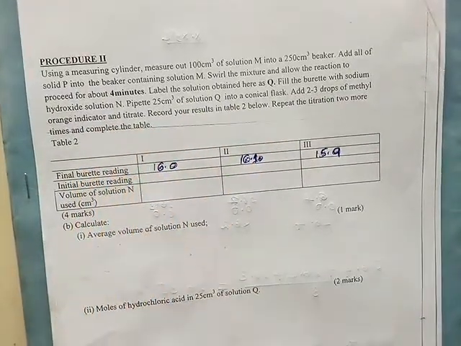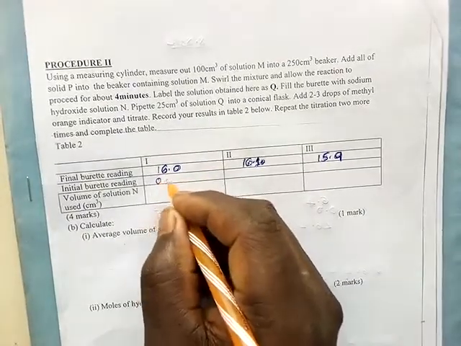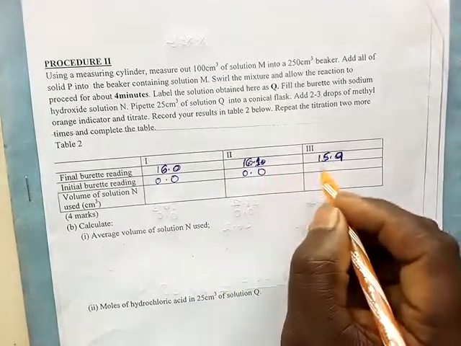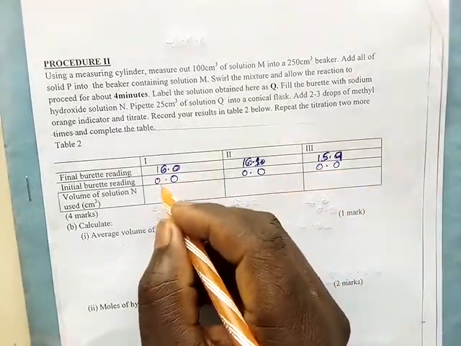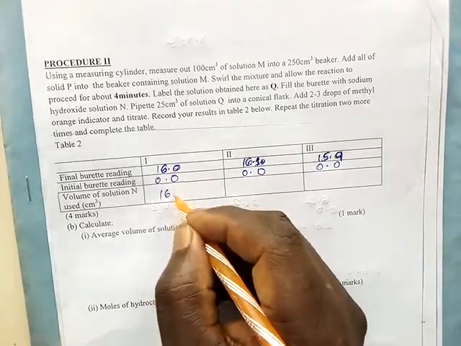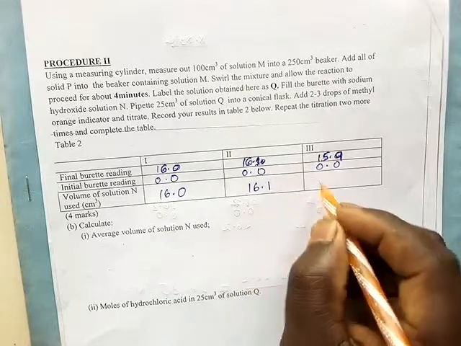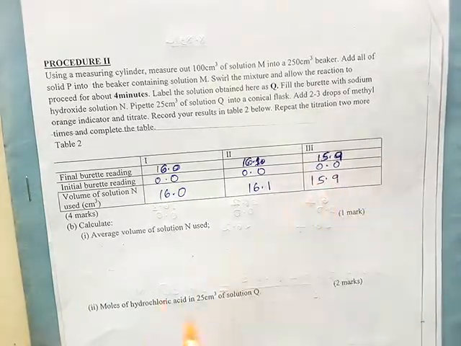So we have recorded this result here. 16, our initial is 0.0, 0.0. So let us get the subtraction. 16.0, 16.1, 15.9.